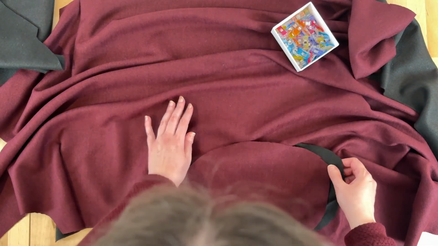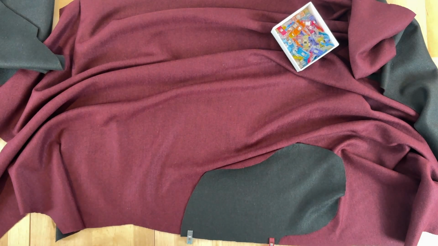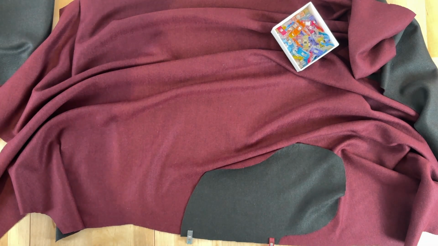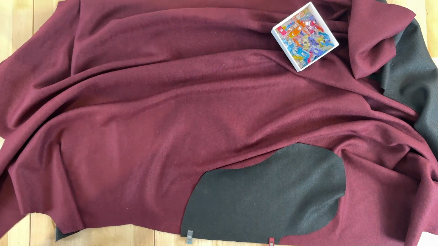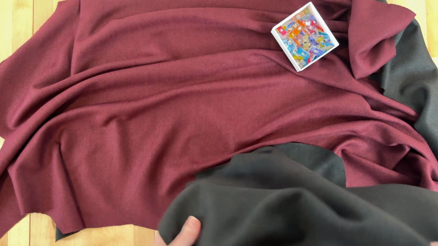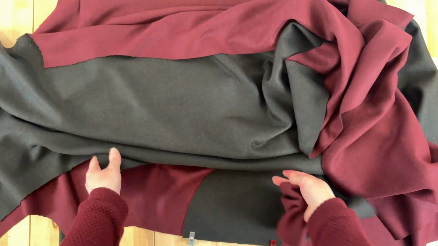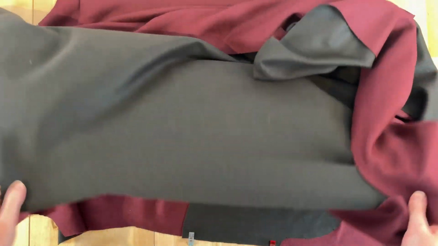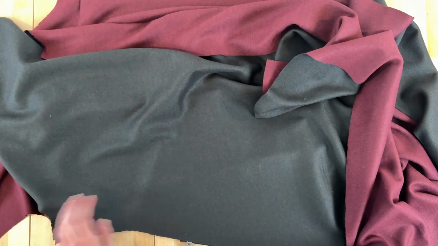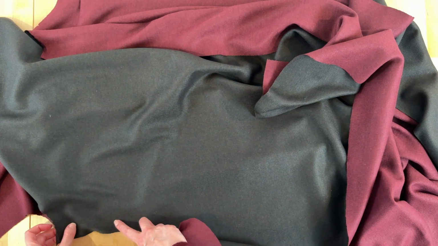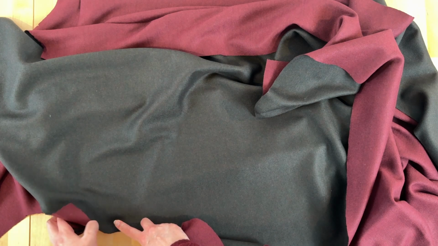And then I need to determine the matching position for the back. So let me grab the back real quick, because we want these to be at the same height, right? So this is the back piece, and I join this here on the side.